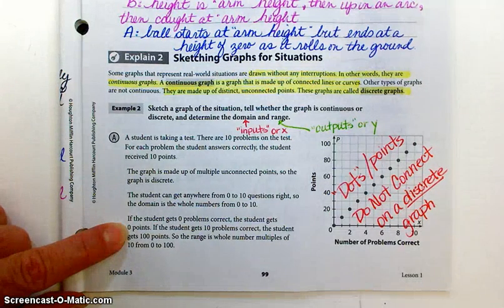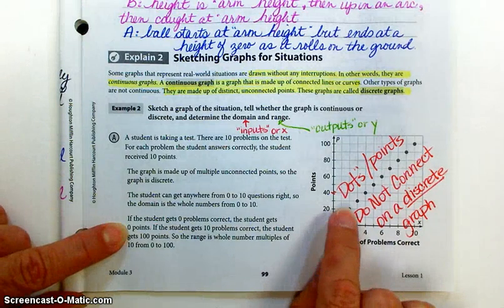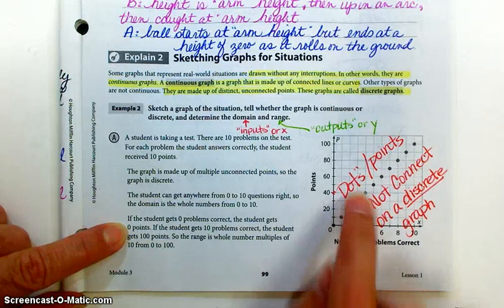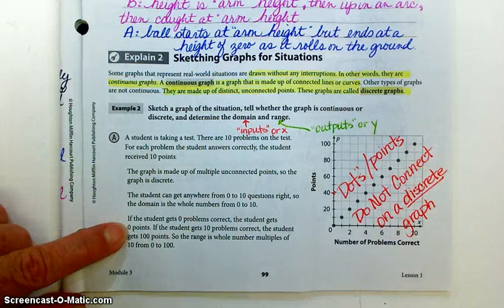Okay? A student is taking a test. There are 10 problems on the test. For each problem the student answers correctly, the student receives 10 points. The grade is made up of multiple unconnected points, so the graph is discrete. Why? Because you're either going to miss 0 or 1 or 2 or 3 or 4. You're not going to miss like 0.25 or 7/8 of a question or whatever.